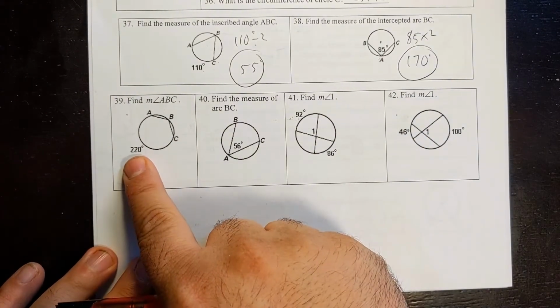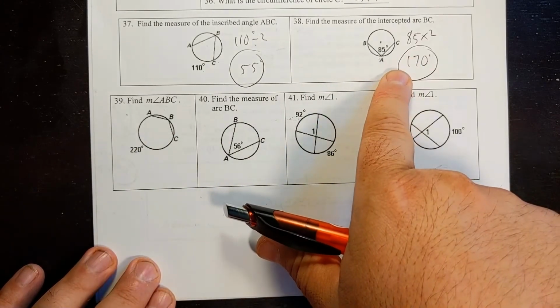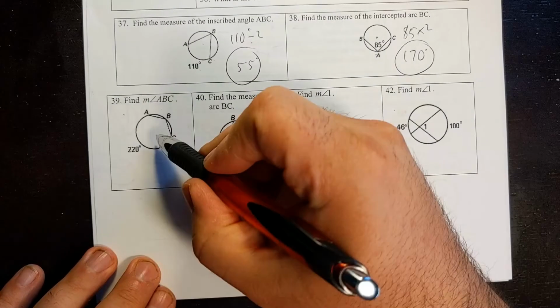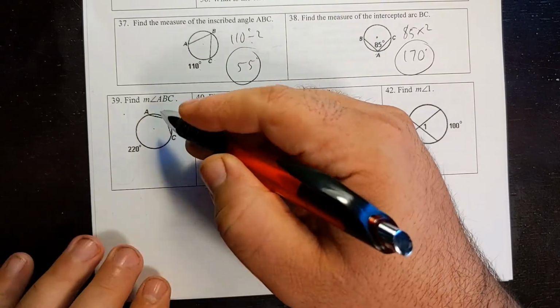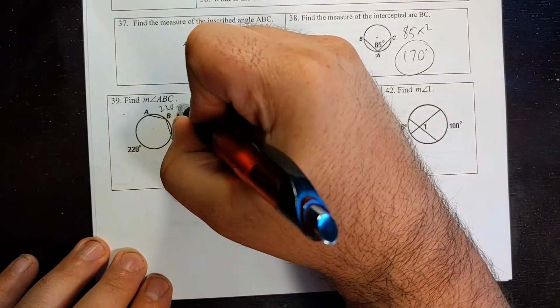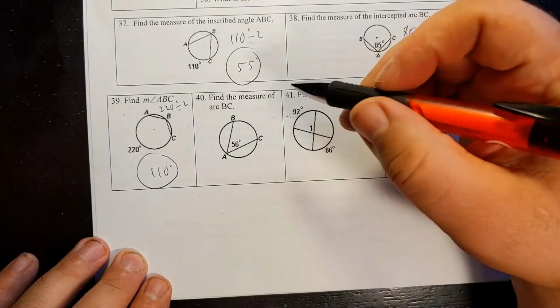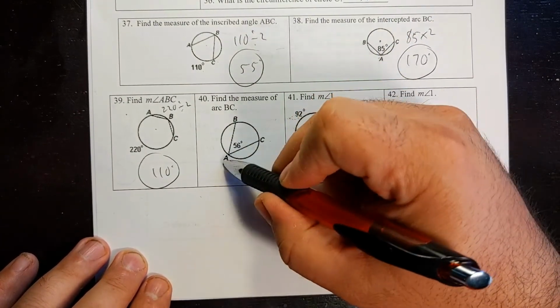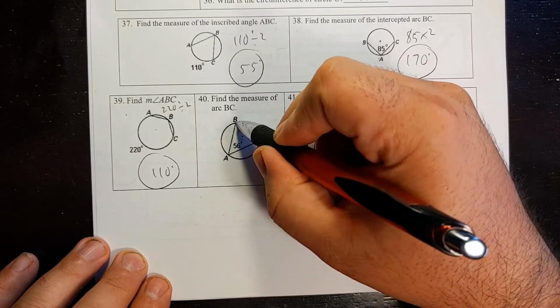For 39, it's kind of the reverse of 38. So at the center, this would be 220, but you pull it back, it gets smaller, it gets cut in half. 220 divided by 2, we're at 110. On number 40, it's already pulled back. If we brought it to the center, that means we widened it up and it'd get bigger.